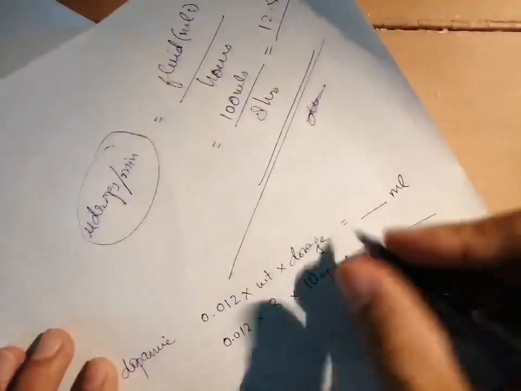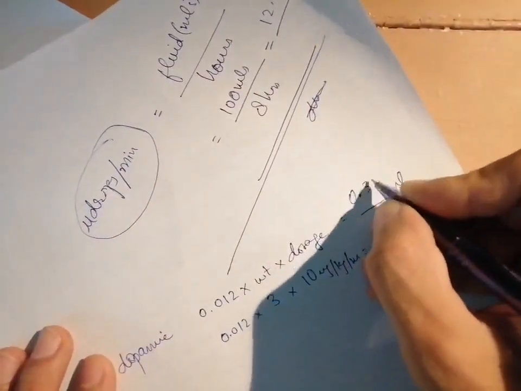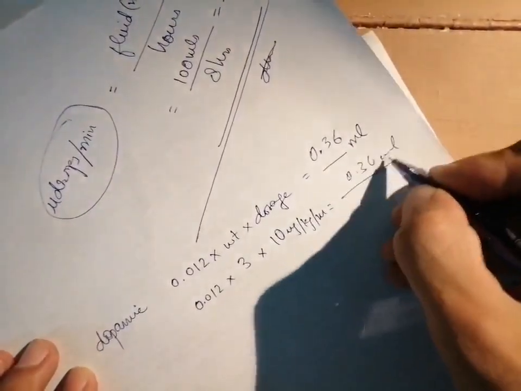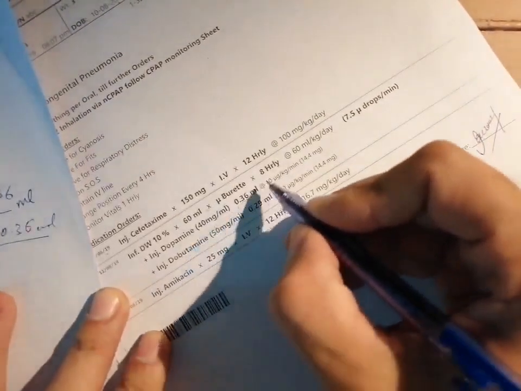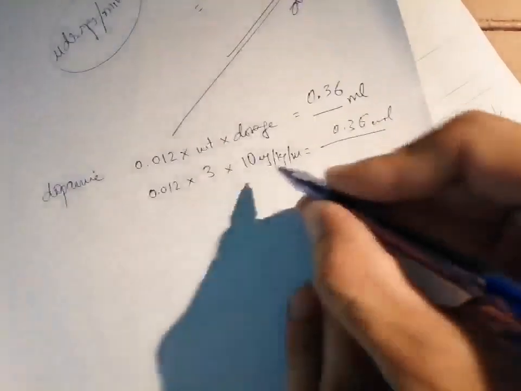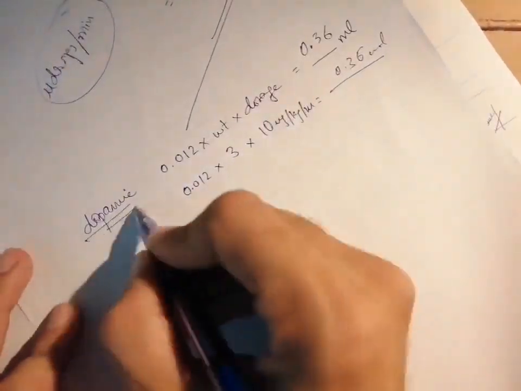The answer comes out to be 0.36 mLs, right? And see, the computer calculated it for us on its own here. You can see that this is 0.36 ml if we are giving 10 microgram per kg per minute, right? We can do this manually also.